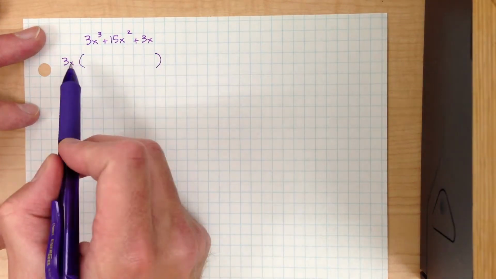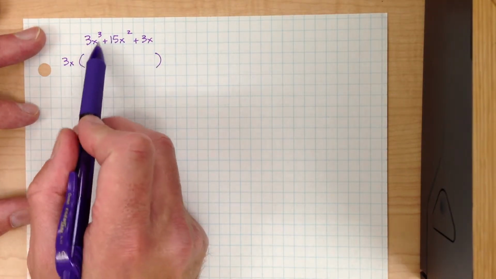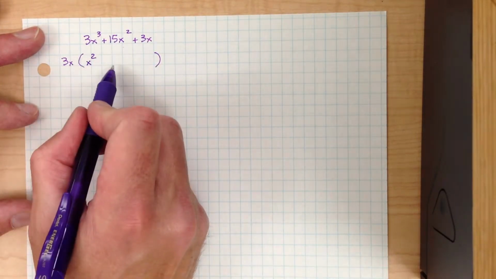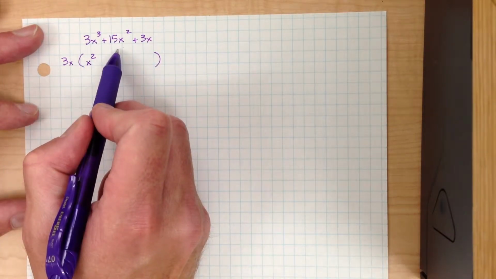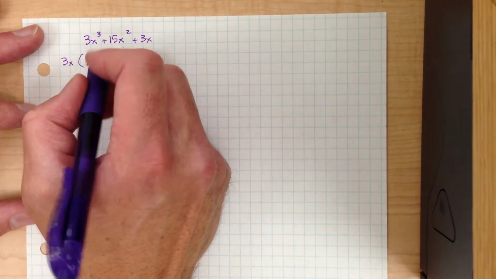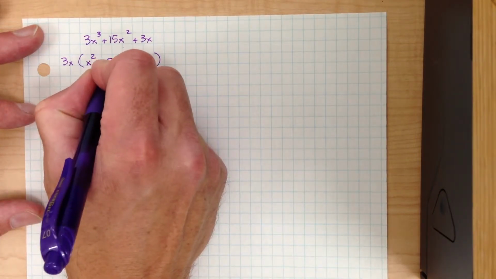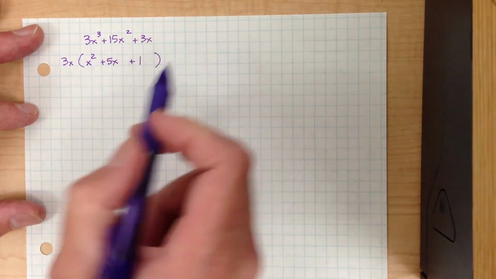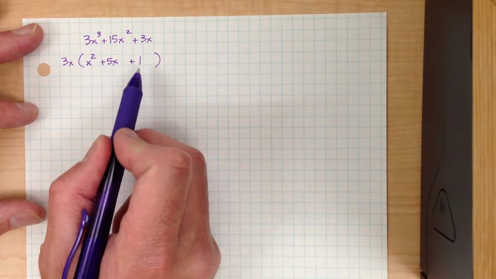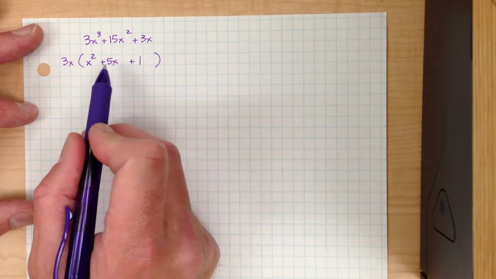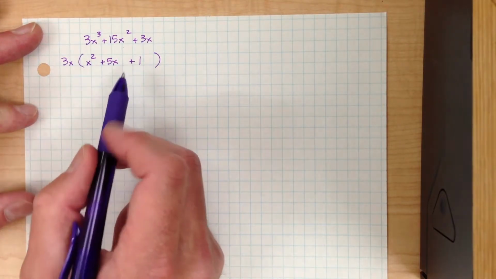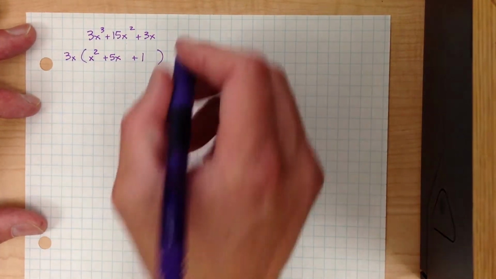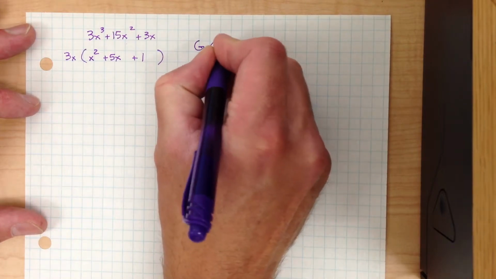And then you're just asking yourself the question, 3x times what will give me this term of 3x cubed? x squared. 3x times what will give me positive 15x squared? That would be a positive 5x. 3x times what gives me 3x, and that is positive 1. Then you will check to see if this is factorable any further, and there are no factors of 1 that combine to give me 5. So you have done the factoring of this type of problem. Don't forget to make your life easier and look for a greatest common factor.